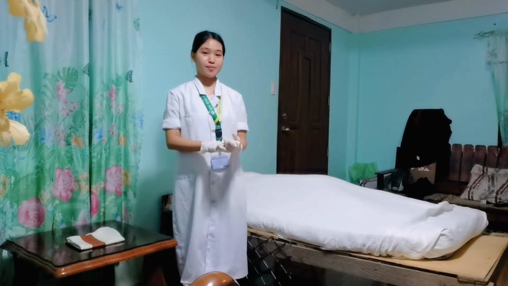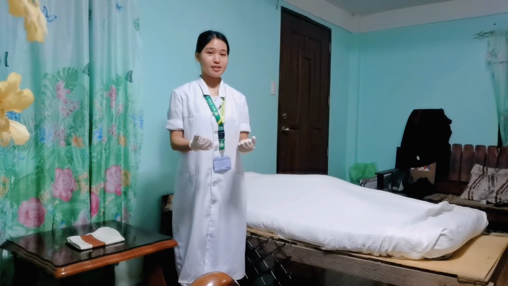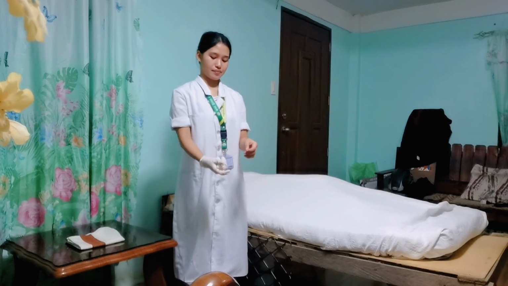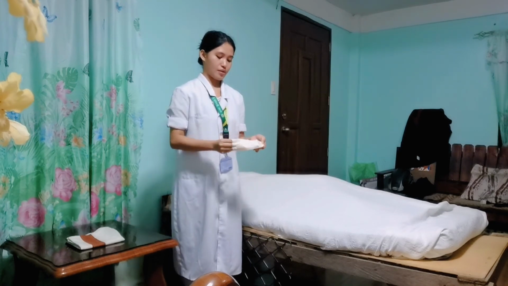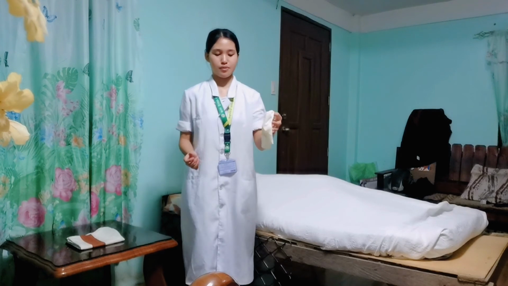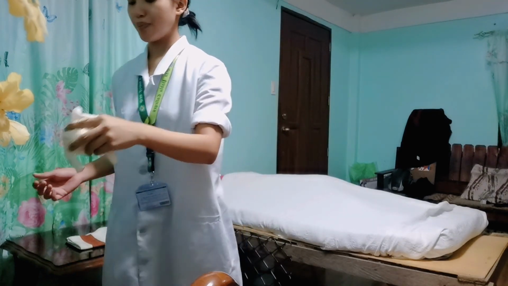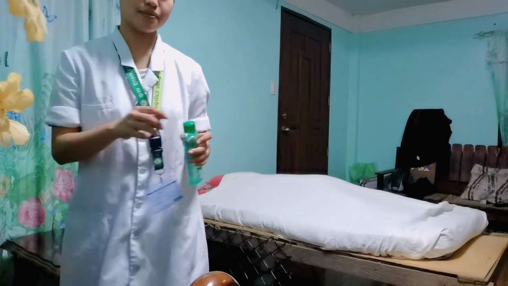And then after disposing the soiled pillowcase, we're going to remove our gloves. And afterwards, also dispose the soiled gloves and perform hand hygiene.